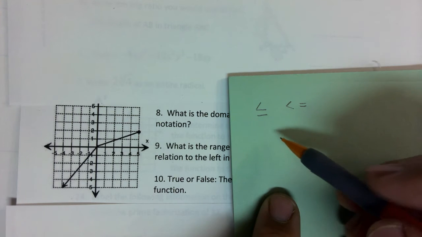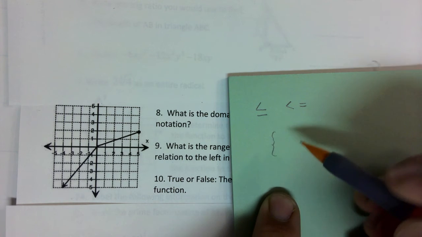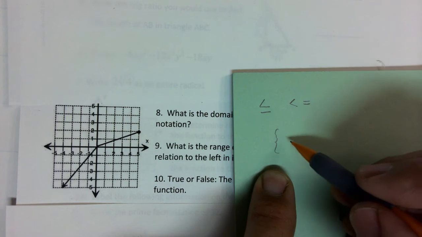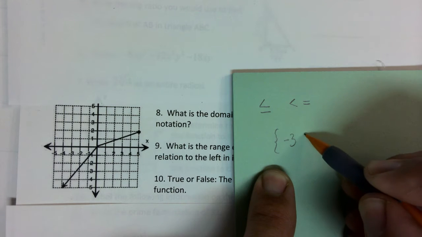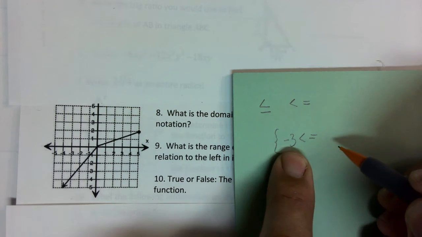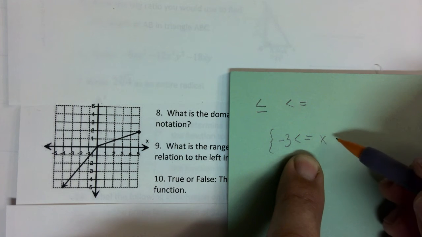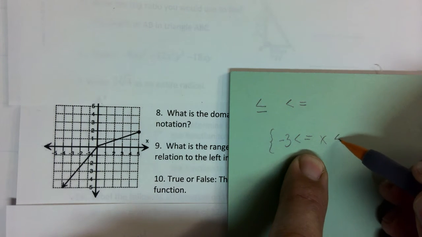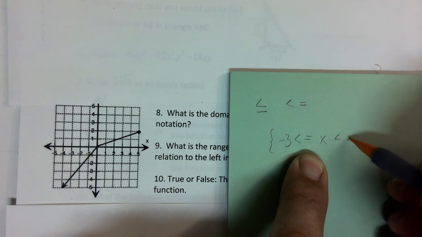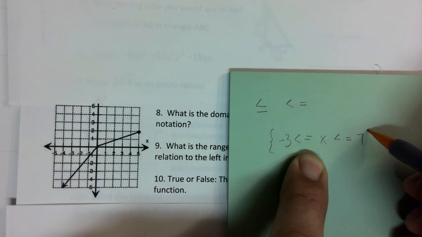So let's say you have a domain where it's less than or equal to -3, and then if it's domain, obviously you would use x, and x is less than or equal to, let's say, 7.